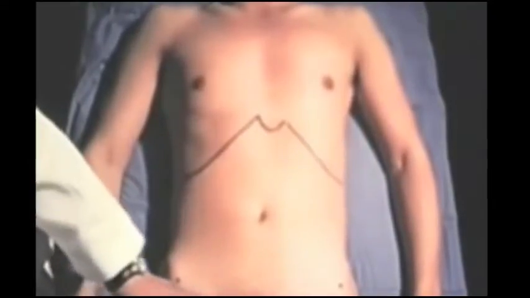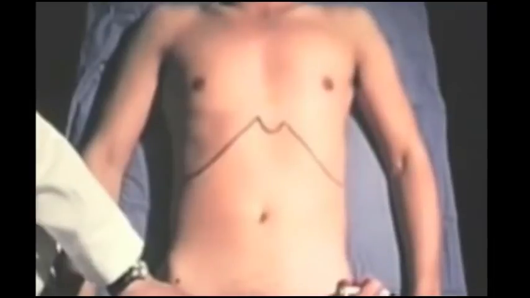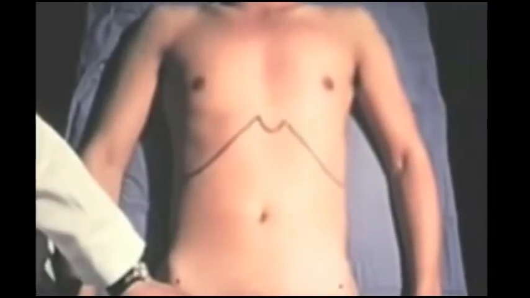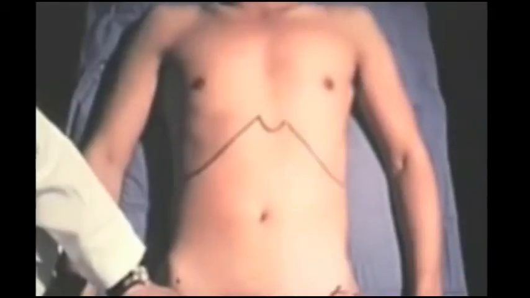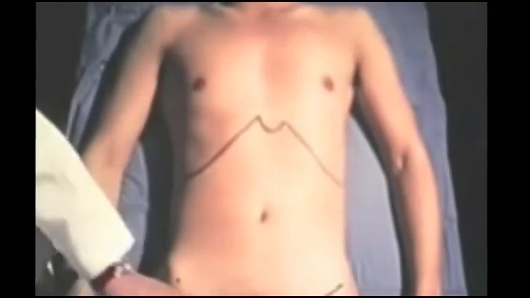Now running between the anterior superior iliac spine and the pubic tubercle is the important inguinal ligament, which is the curved lower margin of the aponeurosis of the external oblique. I'll merely indicate the position of this ligament in this manner.